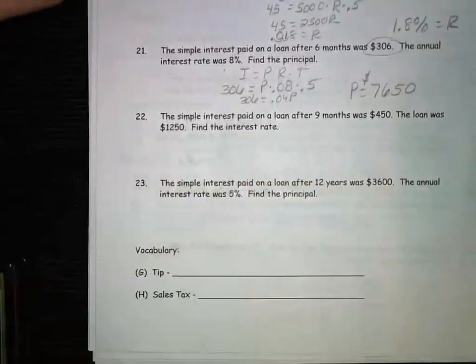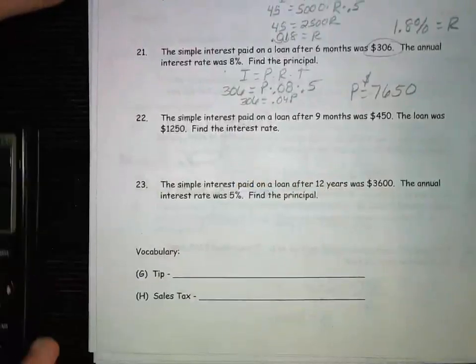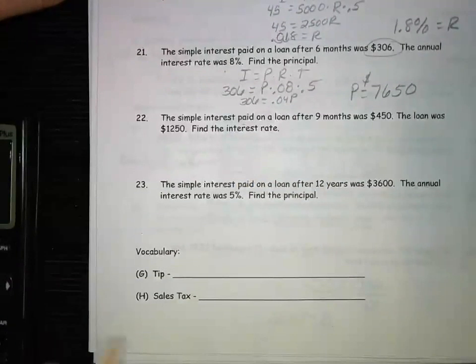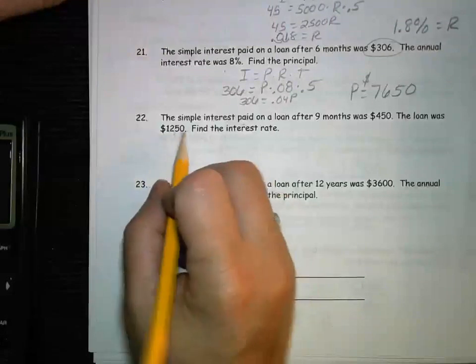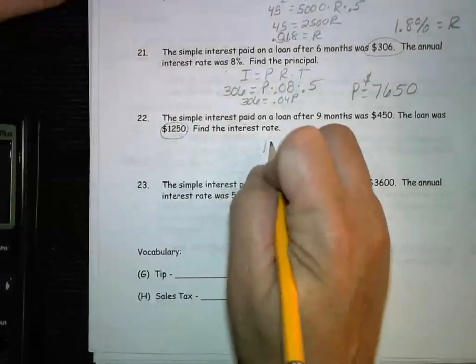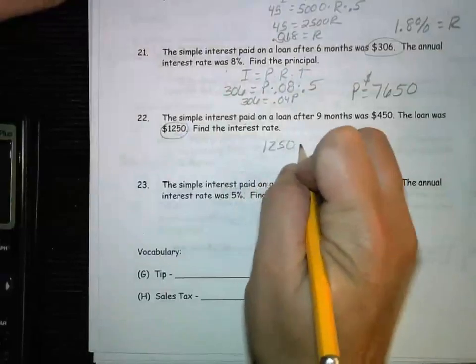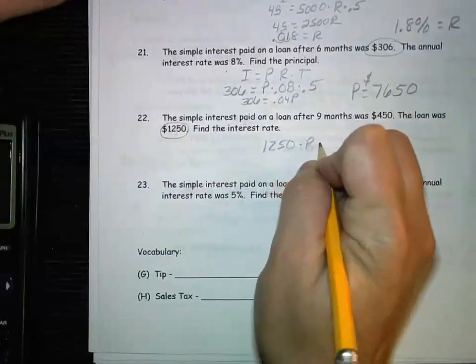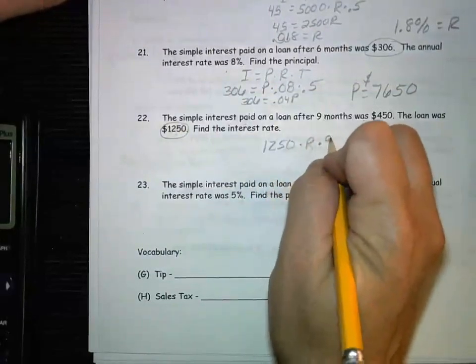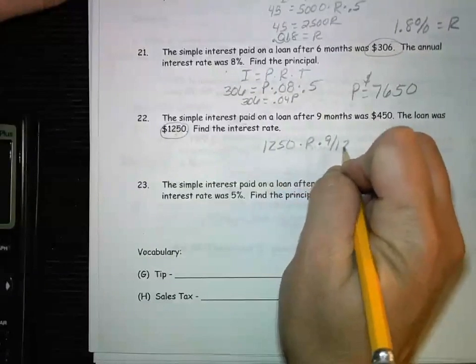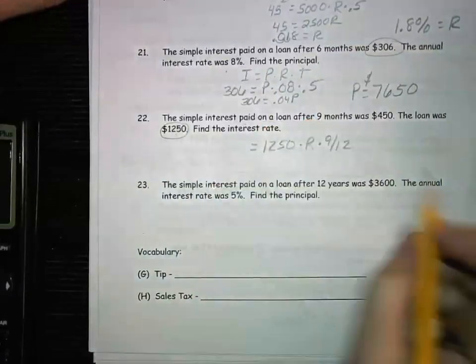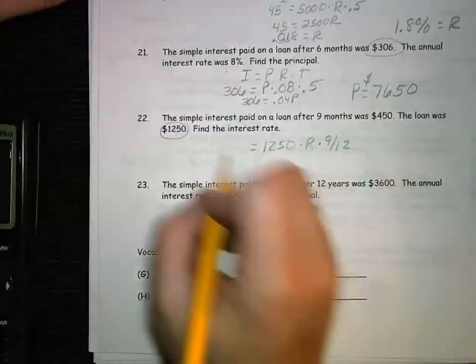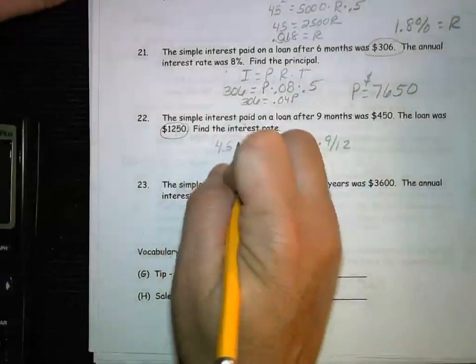22, simple interest paid on a loan after 9 months was $450. Loan was $1,250. Find the interest rate. So that is our principal. We do not know the rate. The time was 9 months, so I'm going to write that as 9/12. And the simple interest paid was $450.